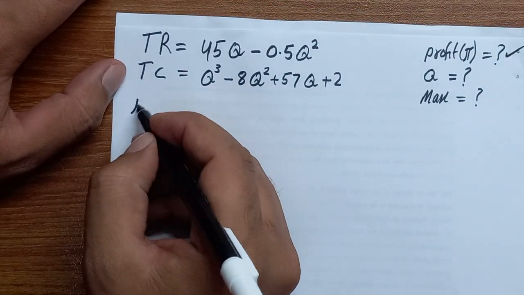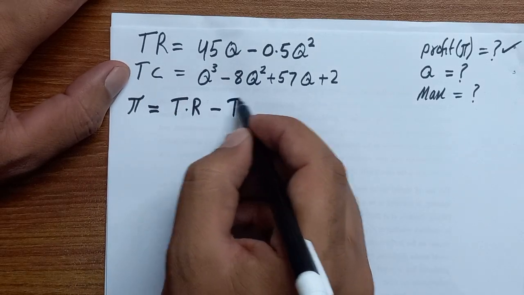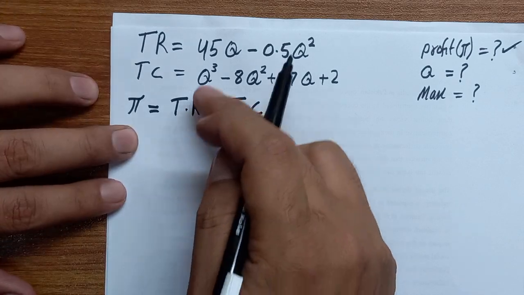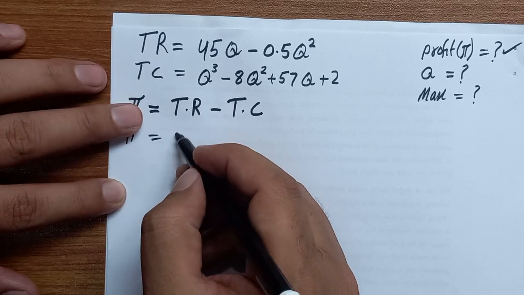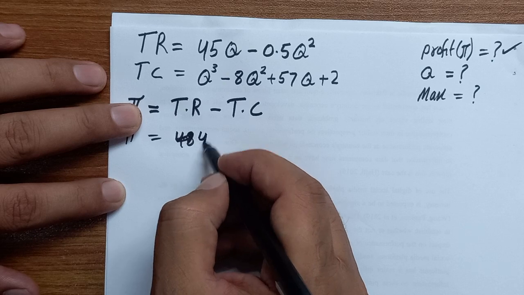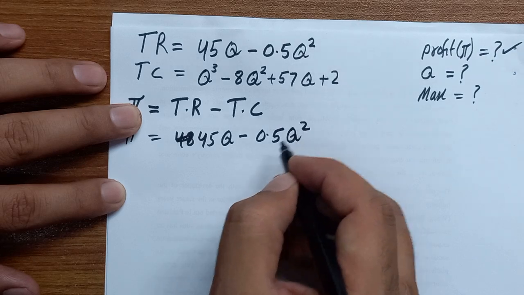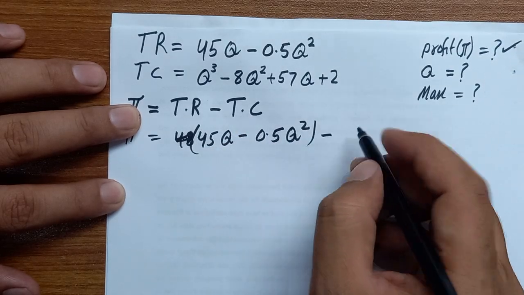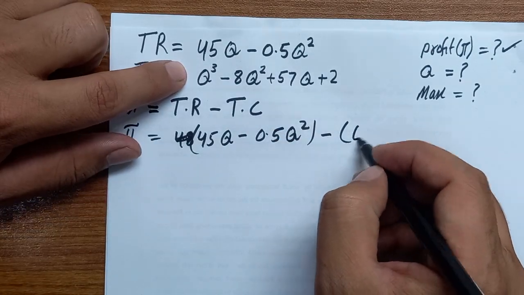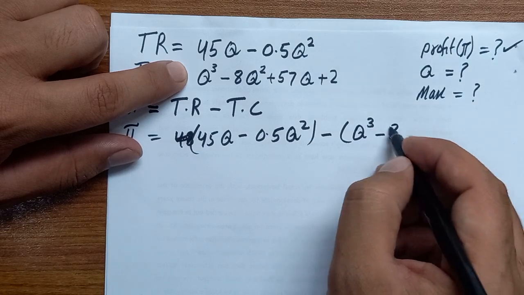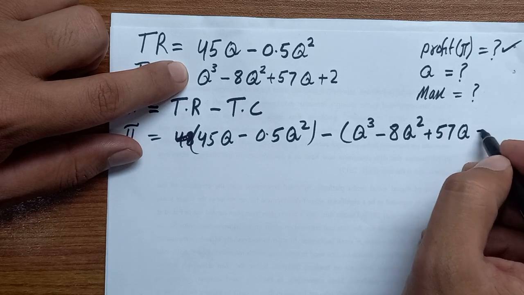The profit, we know that profit is equal to total revenue minus total cost. Now putting the value of the total revenue and total cost, profit will be equal to total revenue, which is 45q minus 0.5q square, into, we will write the total cost. So total cost is equal to q cube minus 8q square plus 57q plus 2.